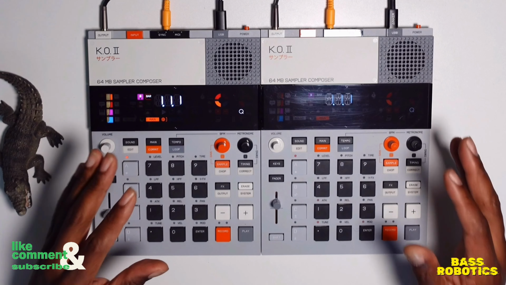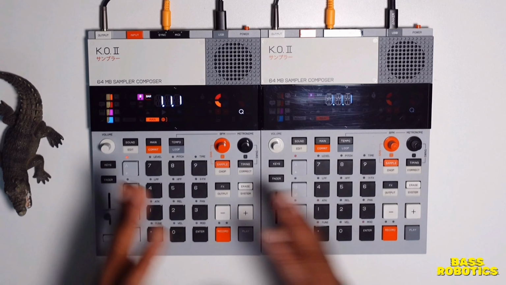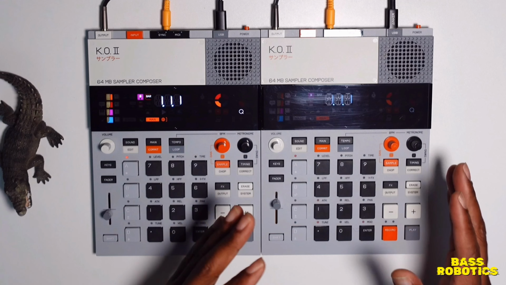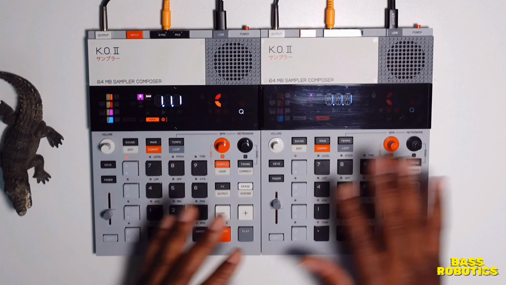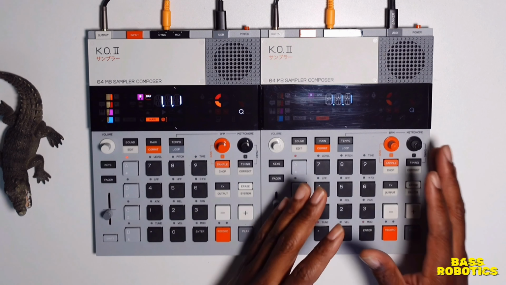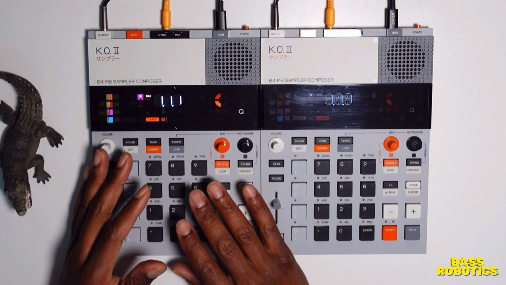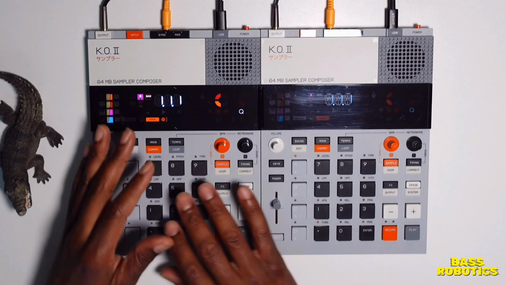You're probably wondering, why do I have two KO2s lined up side by side? Well, the first reason is we know that we run out of space on these KO2s really quickly. So if I run out of space on this one, I jump over to this one. If I run out of space on this one, I jump over to this one.